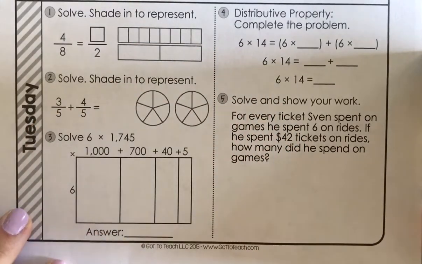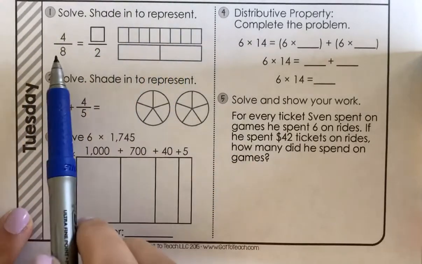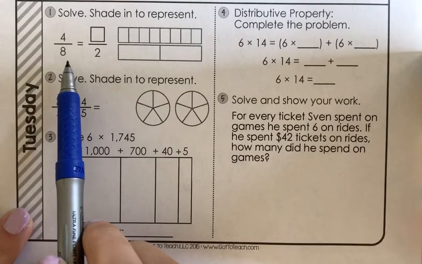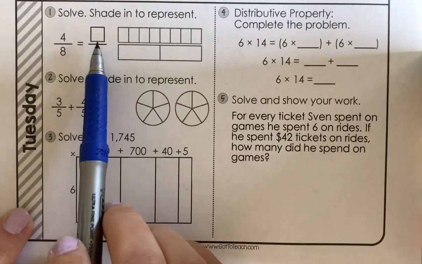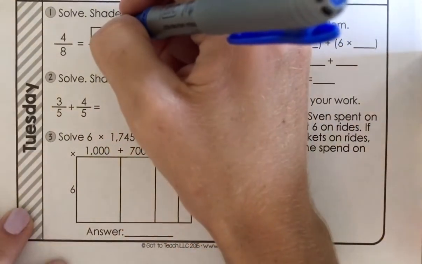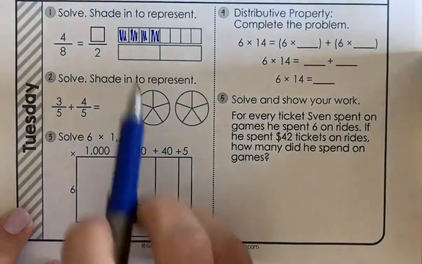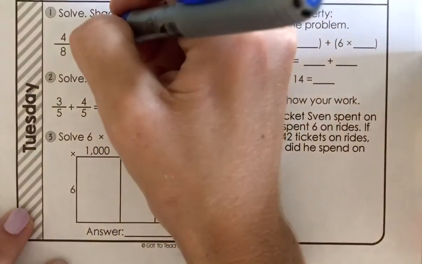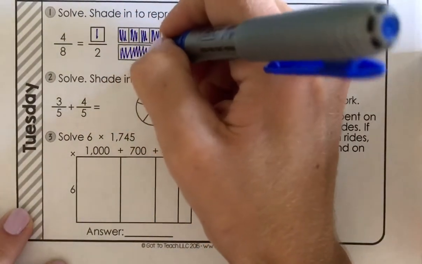So you should have already completed the daily math on your own, and now let's check our answers together. So number 1, you had to solve and then shade in to represent. This is what you worked on all last week, make an equivalent fraction. So we have the fraction 4/8, and we wanted to see how many halves are equivalent. So we're going to shade in 4/8. So 1, 2, 3, and 4. And then we can look and see that 1/2 is equivalent to 4/8.